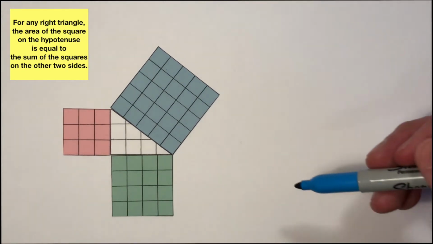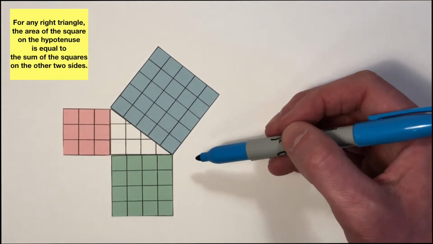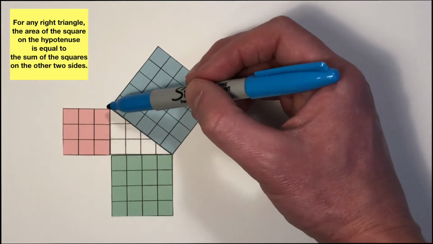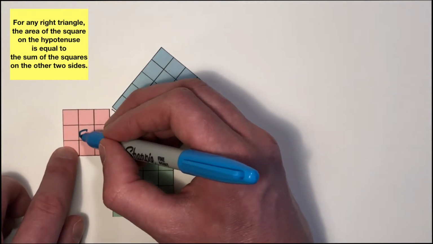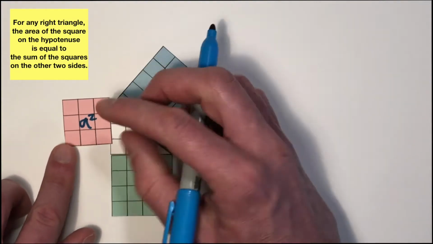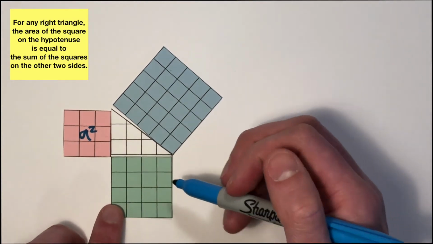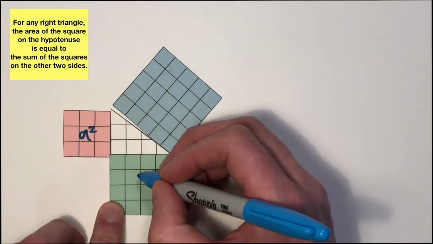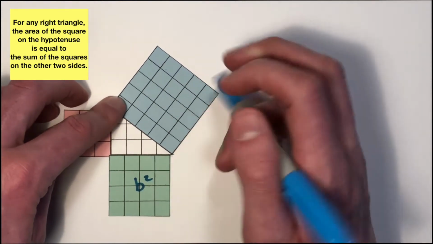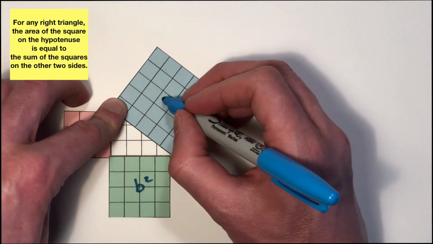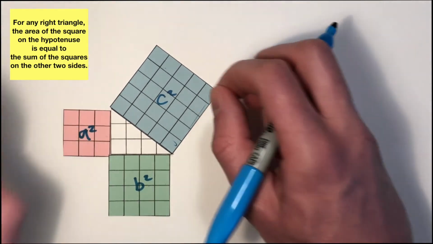If we calculate the area for each square, we have areas of A times A, or A squared. We have B times B, or B squared. And we have C times C, or C squared.